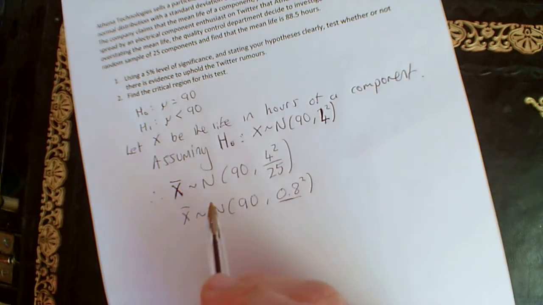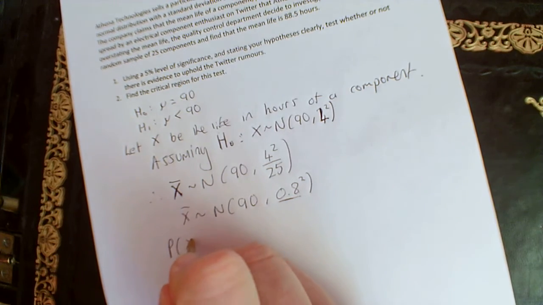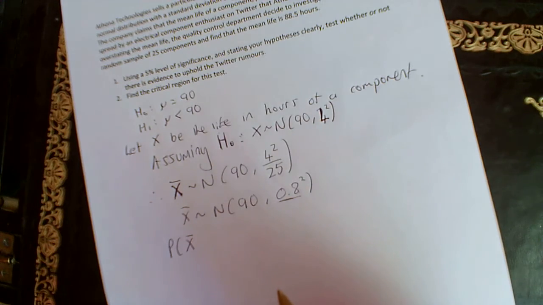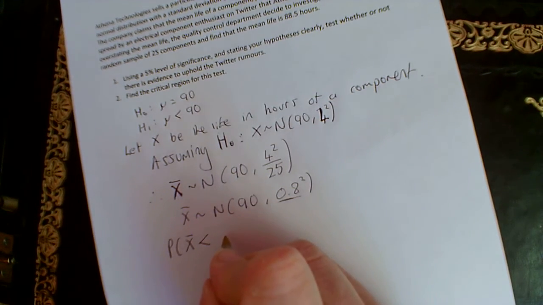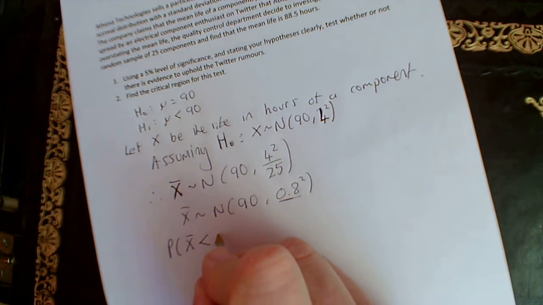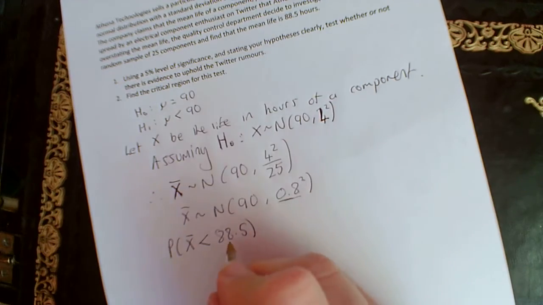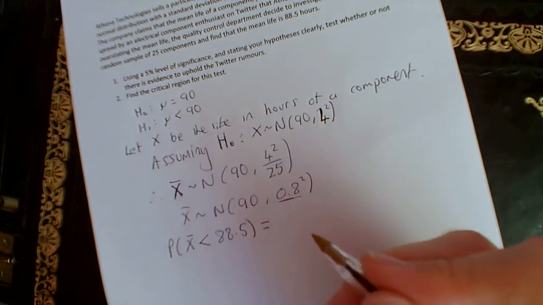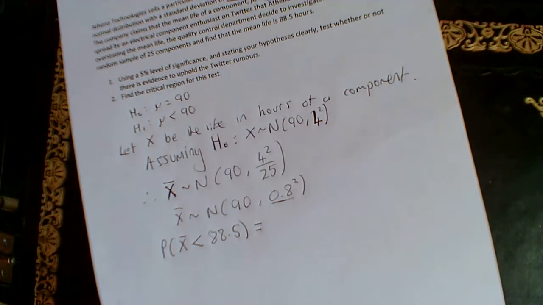We're testing against this. Now I need the probability that if I took a sample of 25 components, what is the probability that the mean would be less than 88.5? That's lower than what it should be. It's lower than 90, but how unlikely is it? So you would put that into your calculator.